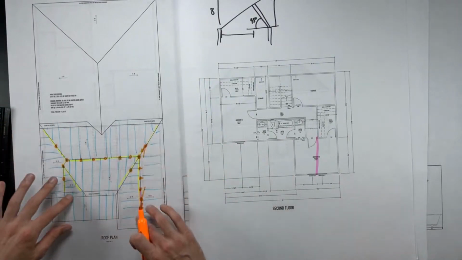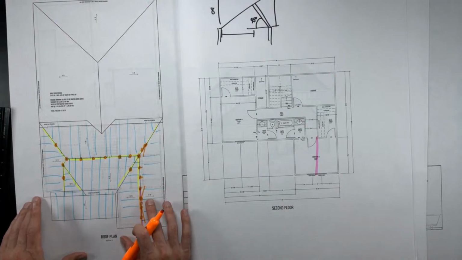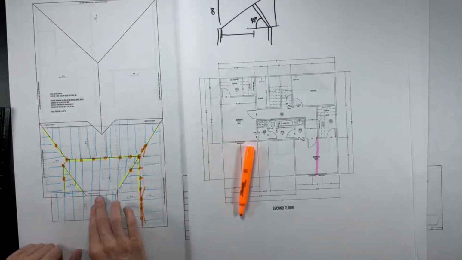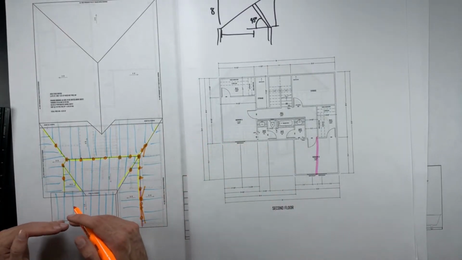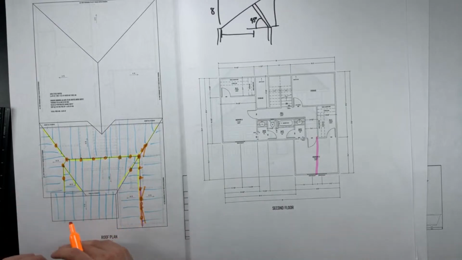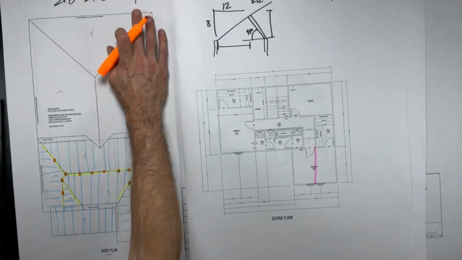So all of our ridges, hips, and valleys are braced up. Our rafters don't need extra support, so we're good to go. What about the front porch? Well, we are spanning from the front edge to the wall, and that's less than the 11 feet up here.